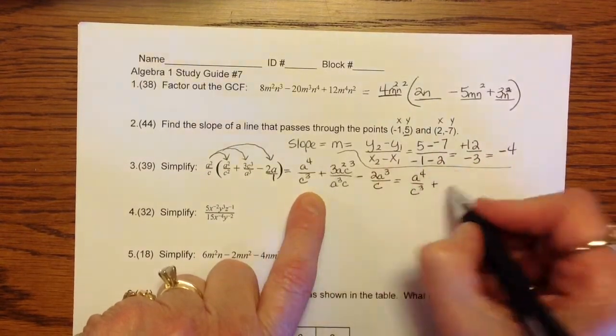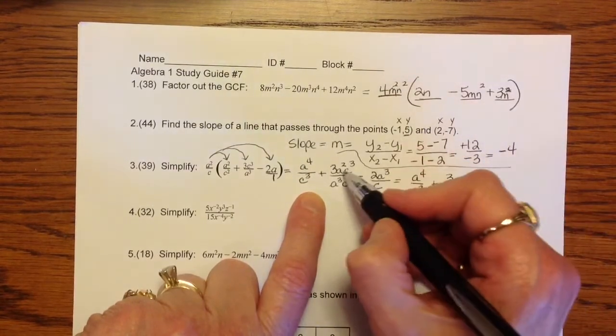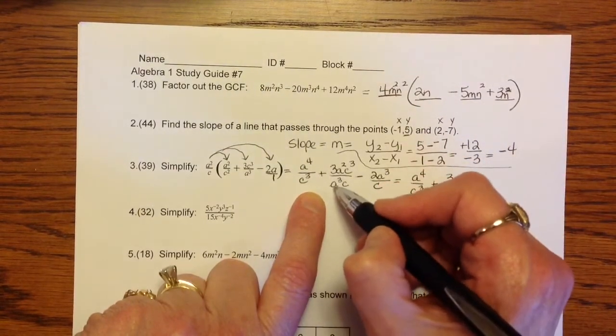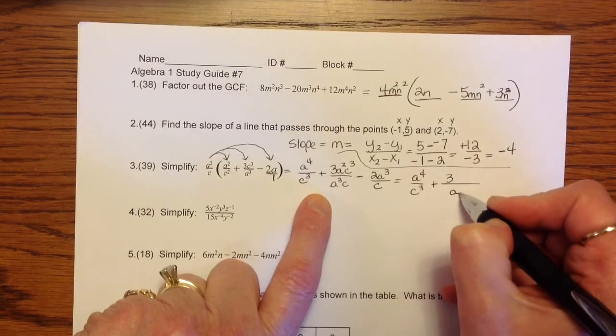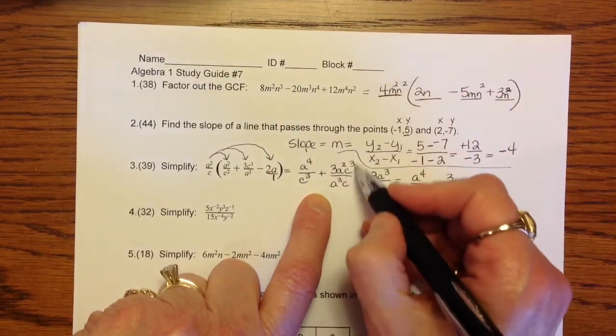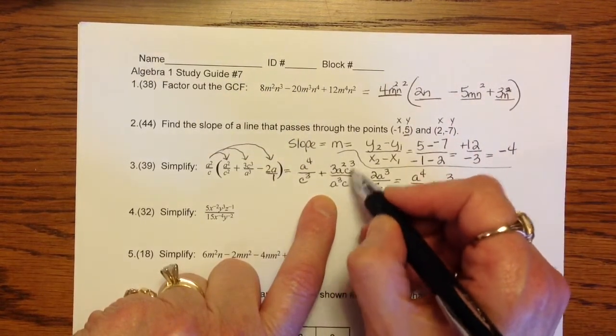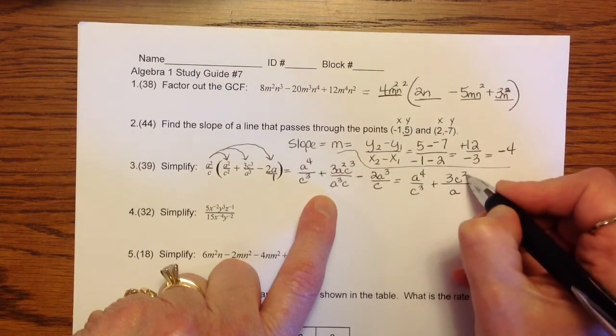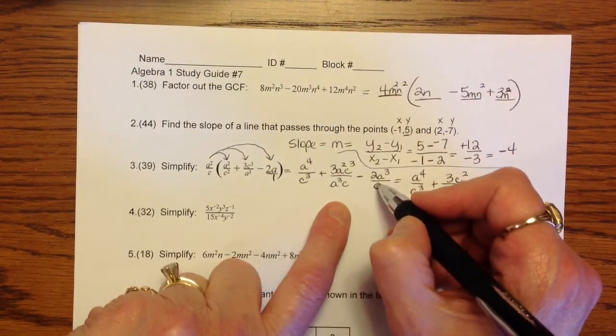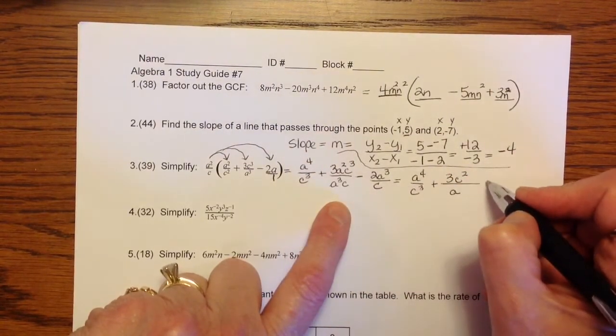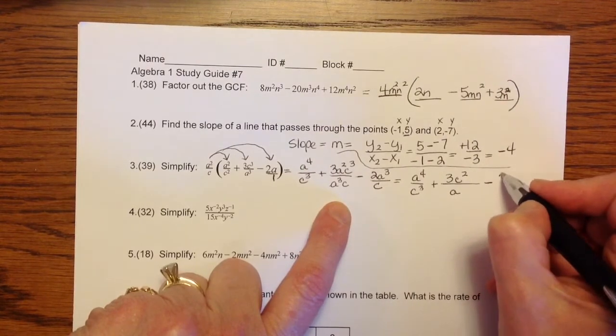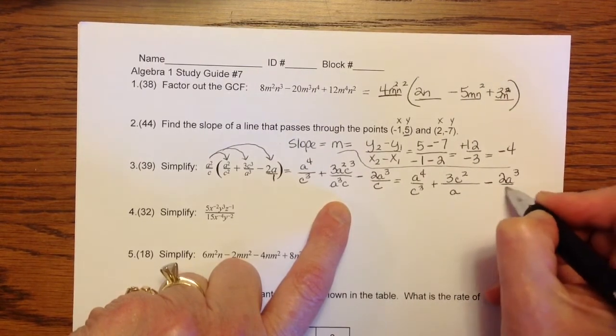Now I've got 3 over 1, nothing cancels there. I have 2 a's on top and 3 on the bottom, so if I cancel, I have 1 a left on the bottom. I have 3 c's on top, 1 on the bottom. If I cancel, I have 2 c's left on top. And then this one has no numbers or variables that will cancel. So we've got minus 2a cubed over c.